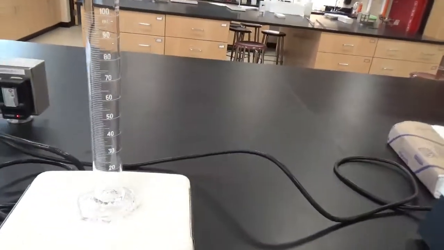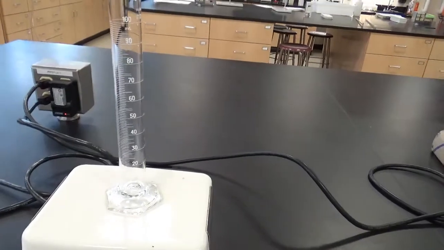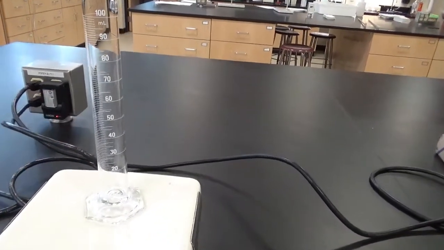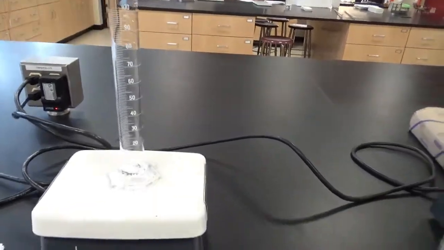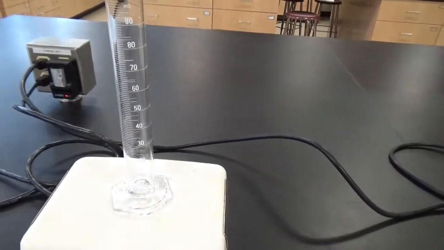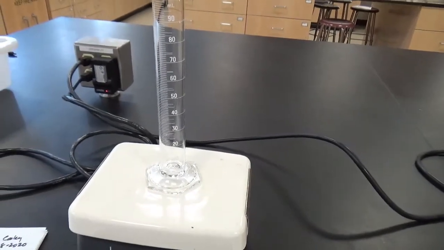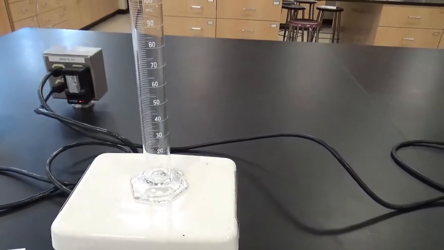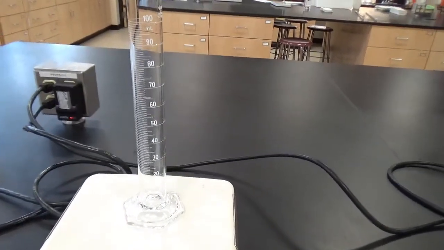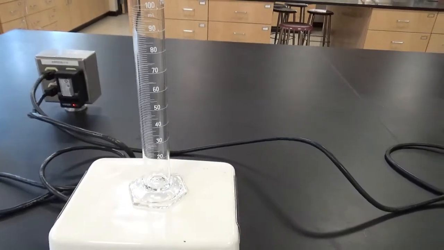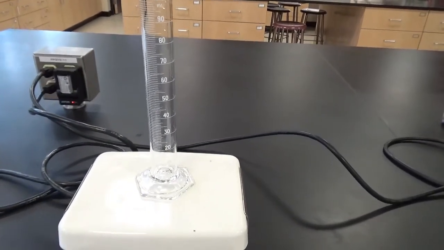Then we're going to record where that dividing line is between the 2 layers and where the top volume is. And then we're going to input those volumes into an Excel spreadsheet that allows calculation of the concentration of water in the upper layer and the concentration of butanol in the upper layer, and also those concentrations in the lower layer.